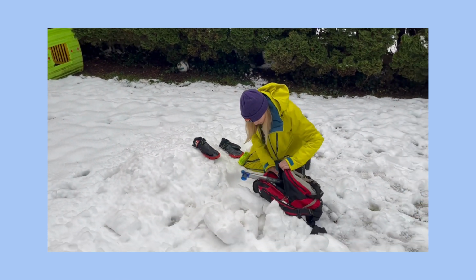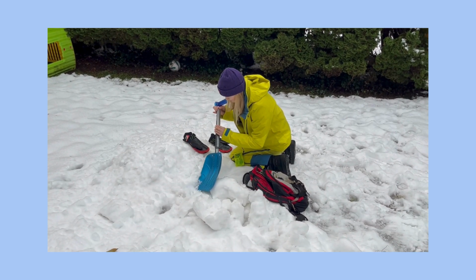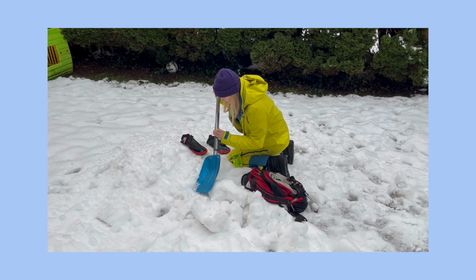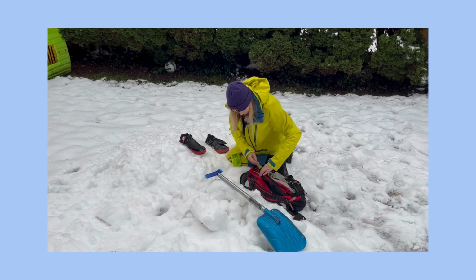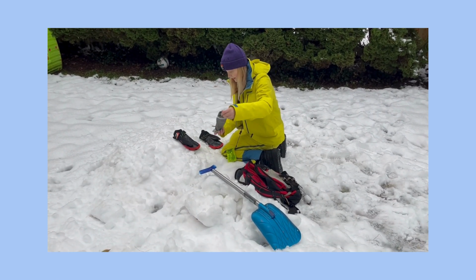Probe and shovel. Is the shovel ready? Okay, shovel is ready. Now we need our probe. Okay, hold on, Bärli.